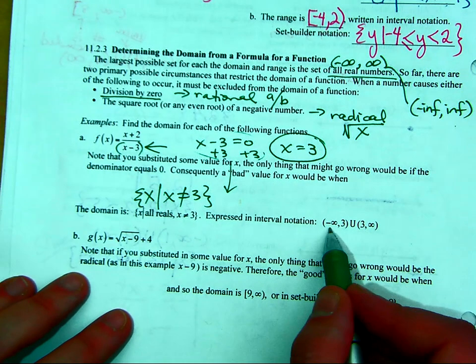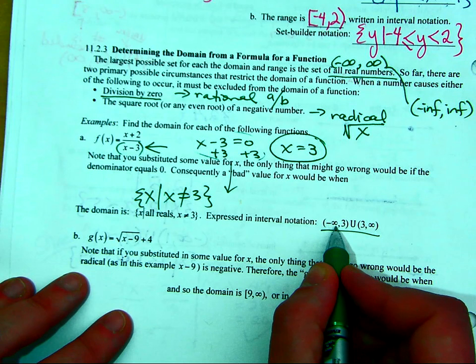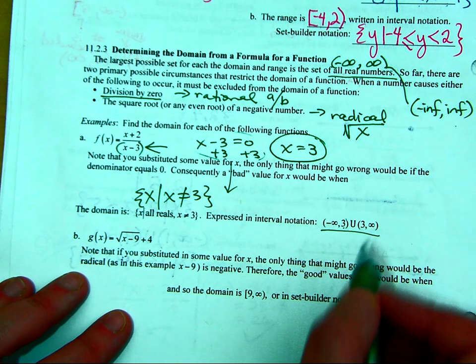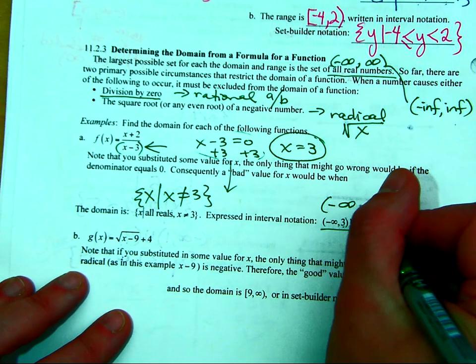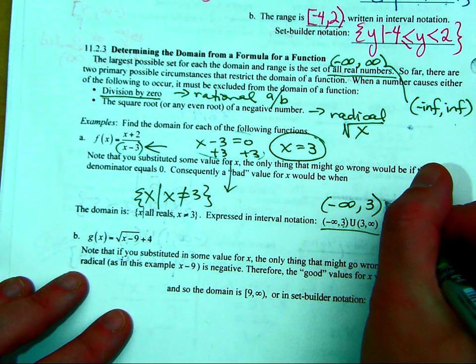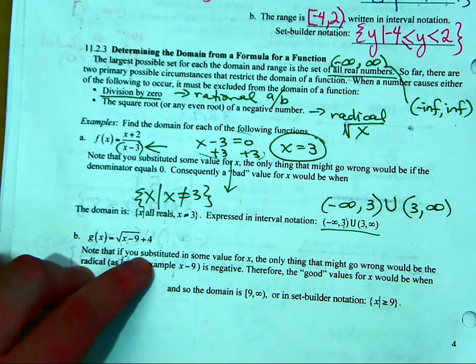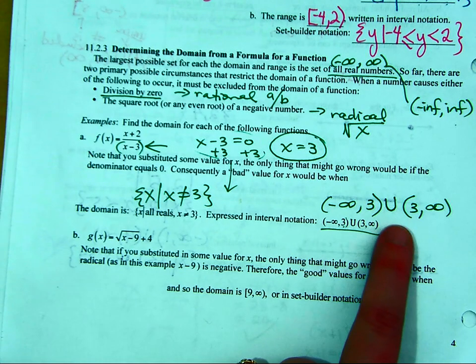Here, this is the same exact thing. This is the interval, saying you can go from negative infinity to 3, but don't include it, union 3 to infinity. So you're starting at negative infinity, you're going to 3, don't include it, union 3 to infinity. It's almost easier to write it in this notation, because that's kind of a lot.